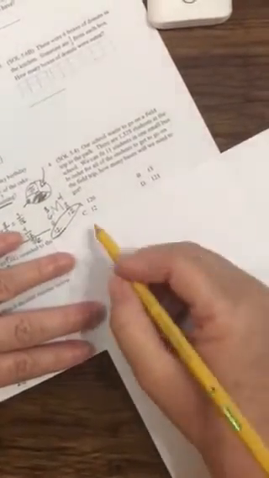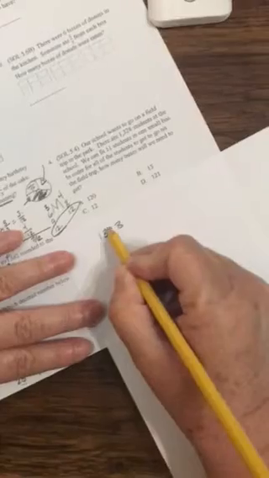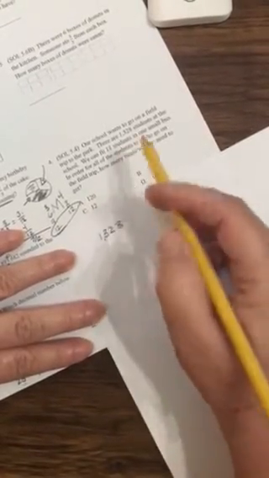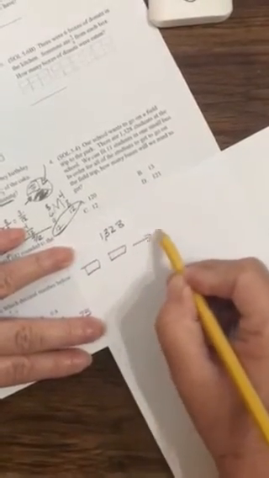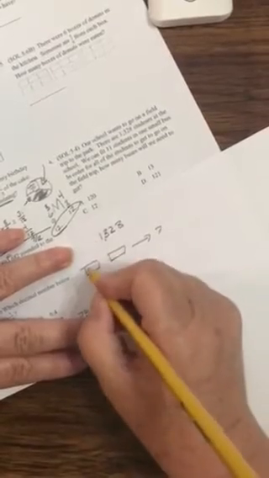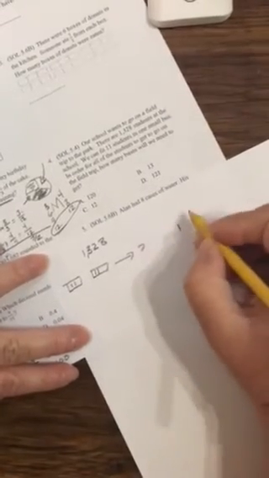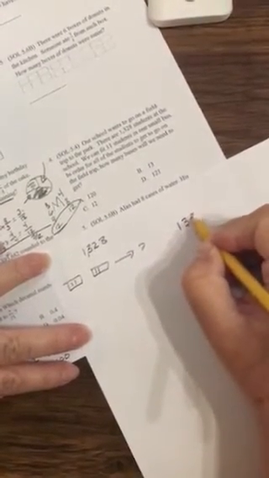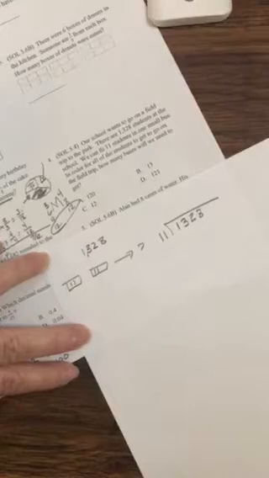I'm going to use a separate sheet of paper. So I'm feeling this is going to take a lot of space. So we have this many students, and they want to know how many buses. We don't know how many buses, but each bus will fit 11 kids. So we need to figure out what to do, and if we want to see how many, this would be division. So we're going to do 1,328 divided by 11.